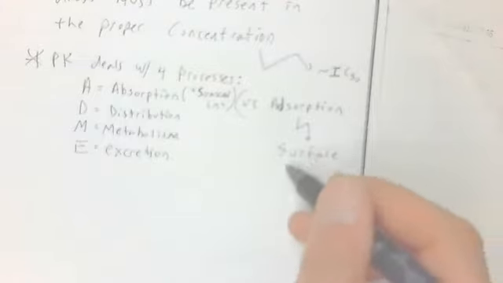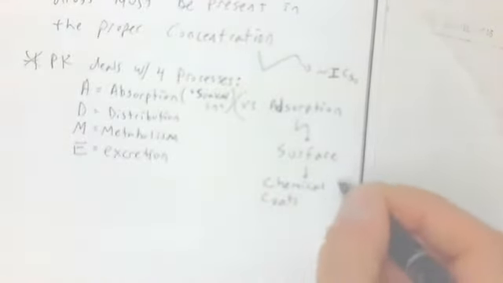Adsorption is a different concept. If you have a metal or the surface of something, a chemical could get adsorbed onto it. The chemical will coat the surface. It's a different concept. Absorption versus adsorption.